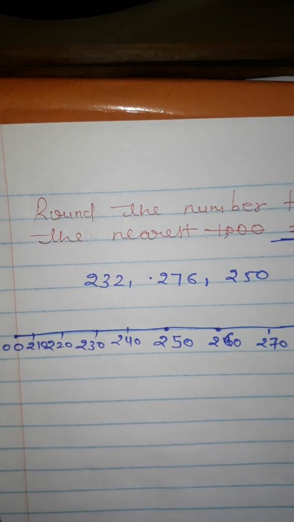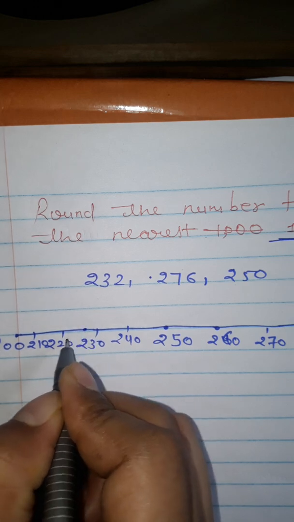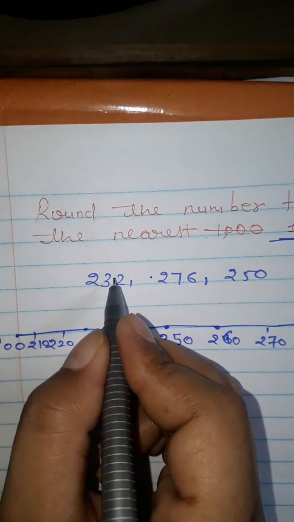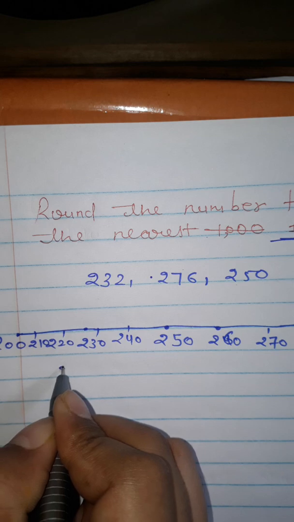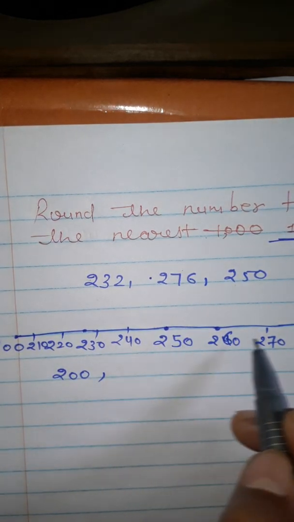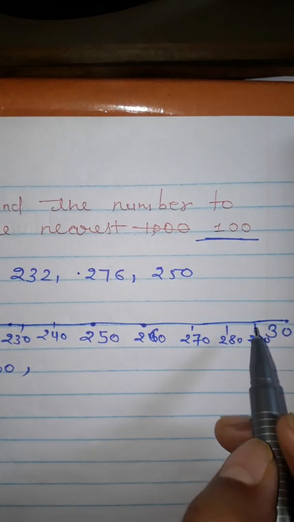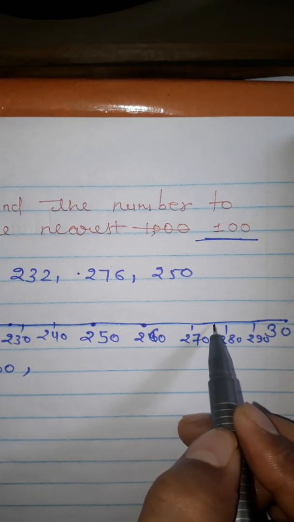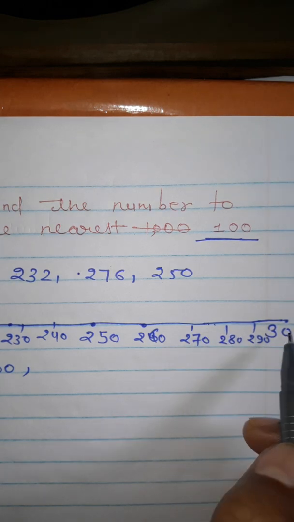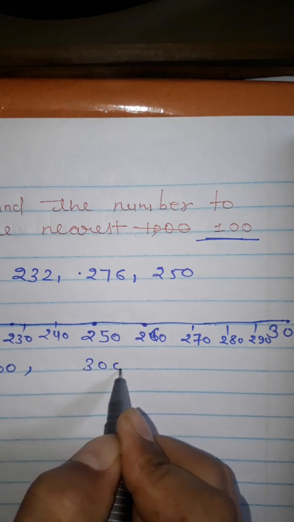Now we can see that 232 lies near to 200. So 232 is rounded down to 200. 276 lies near to 300. We can see here that 276 lies here, so it is very near to 300. So 276 is rounded off to 300.